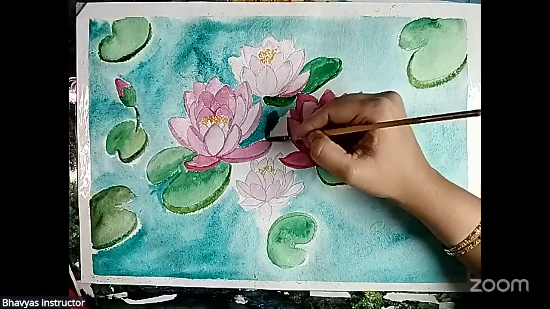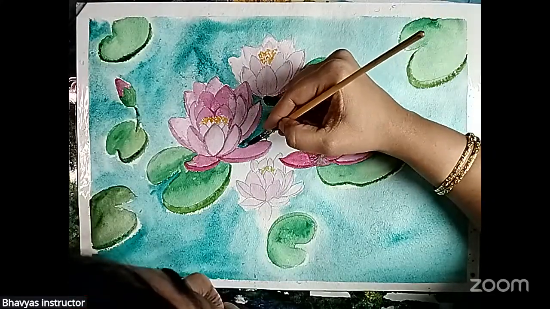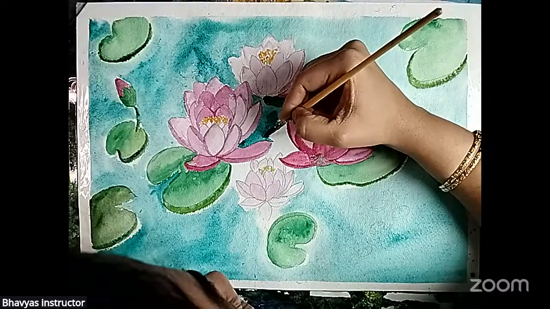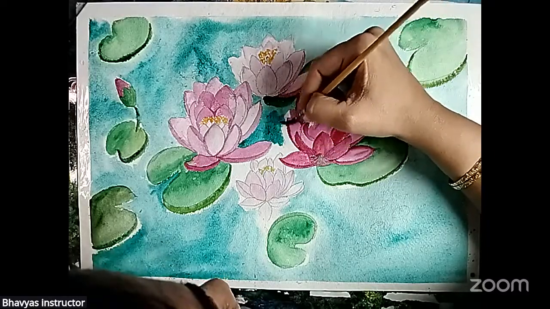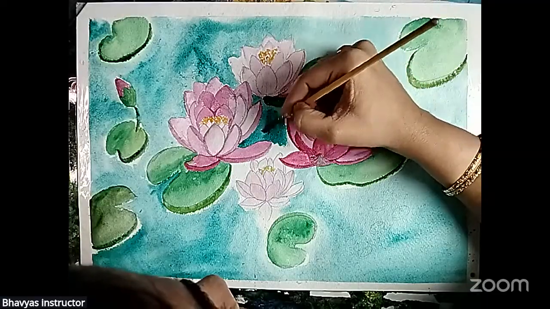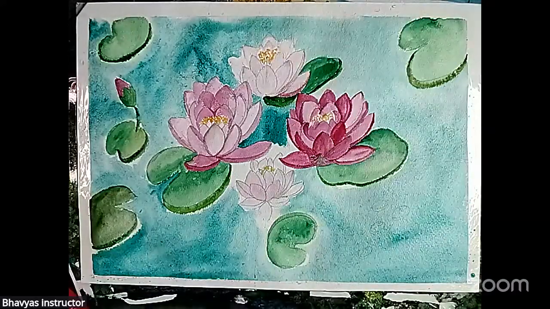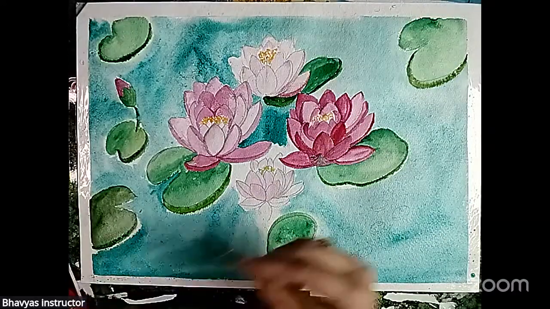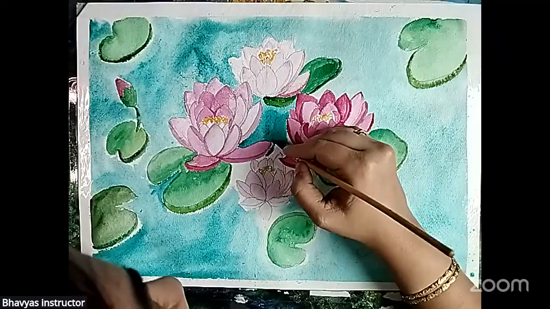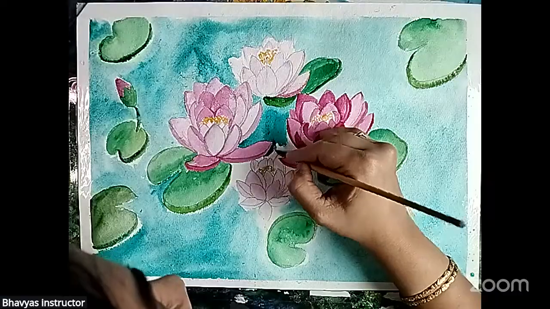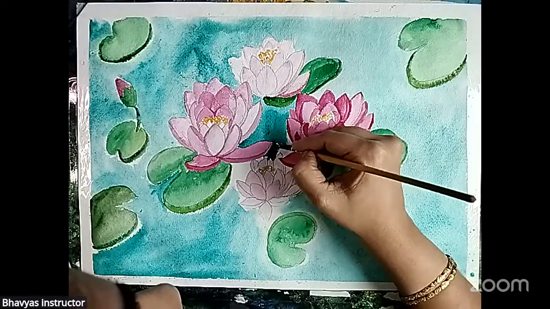I need it dark, this one, because of shadow. Here 3 flower shadows are there. So it will look dark. To get the darkness, you need to add 2 to 3 layers over here. Okay. Slowly you need to add the aqua green.